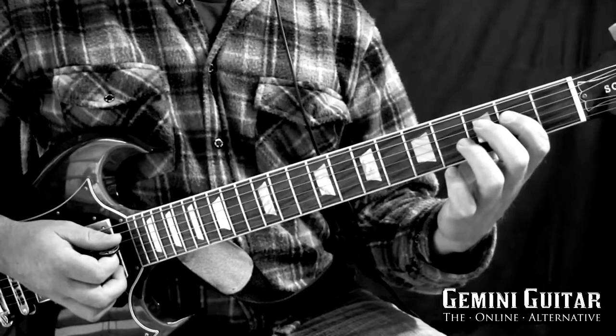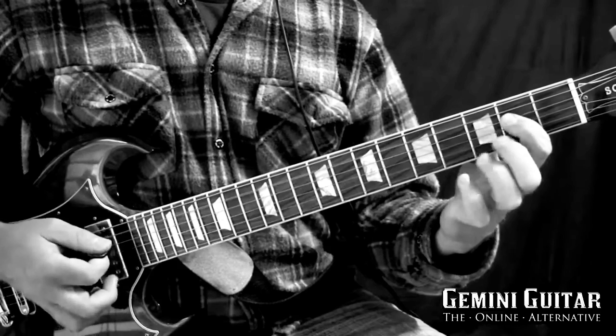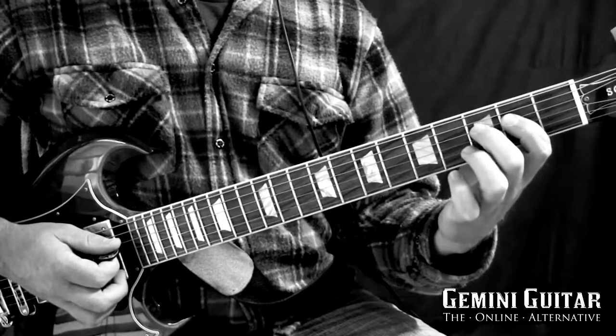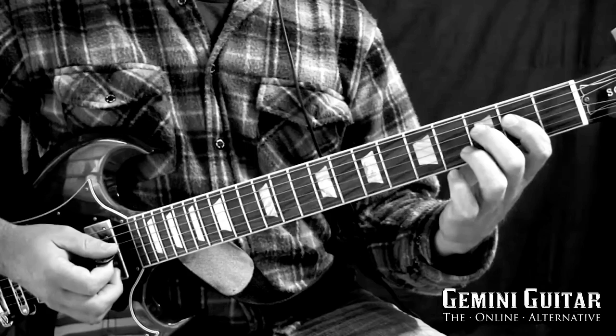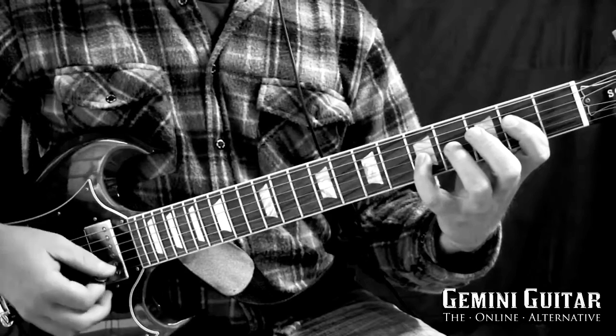You'll also notice that the first finger's down to begin with, and this is good because otherwise we have to put the finger down as we do the pull-off, which is not something that I'd recommend. So this is bars 15 and 16 once more.